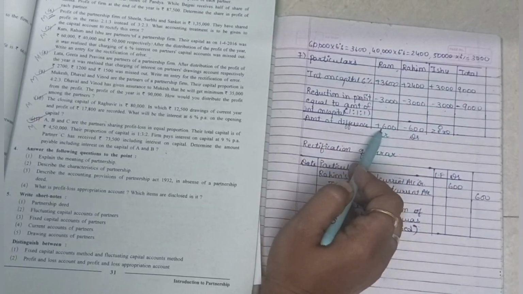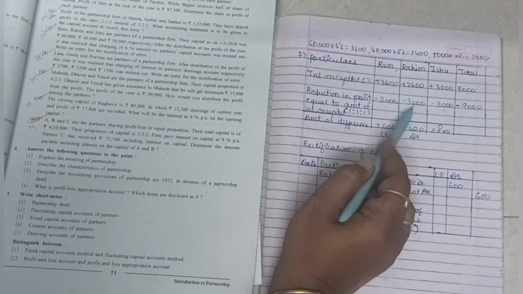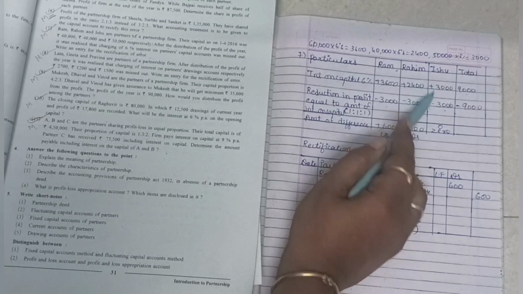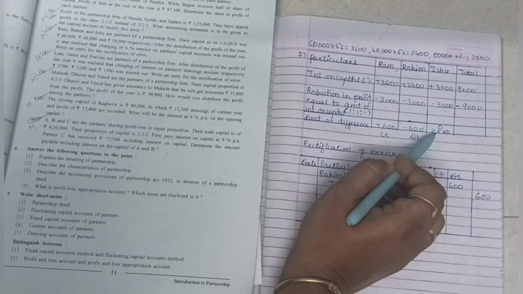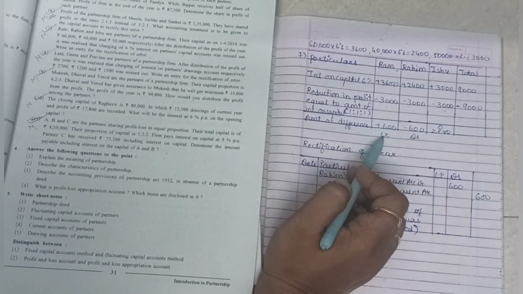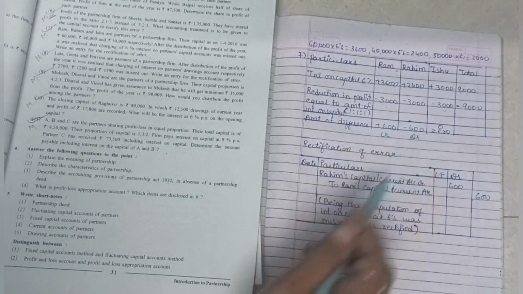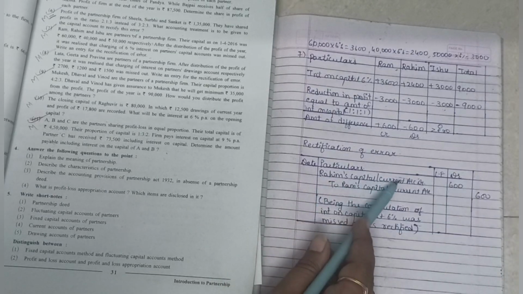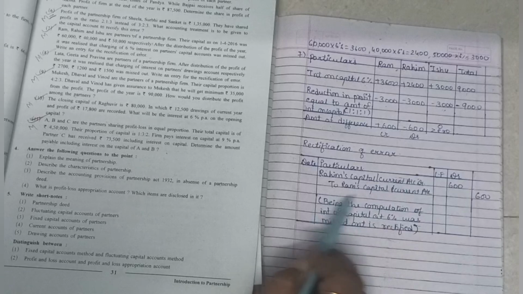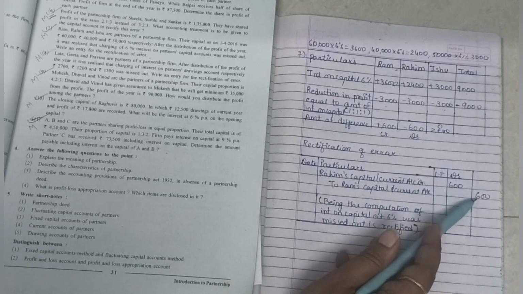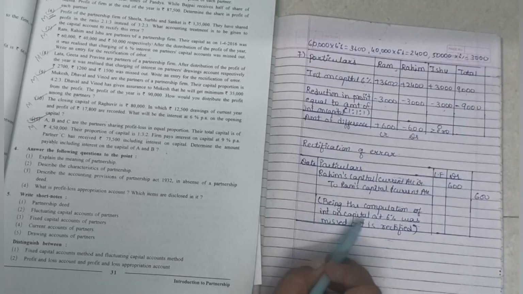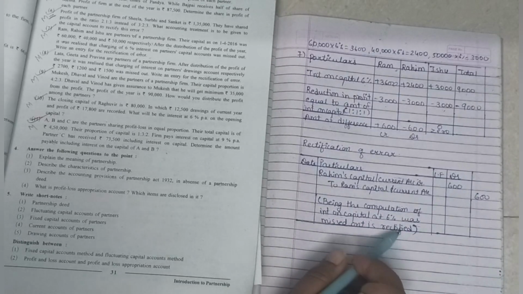3,600 minus 3,000 is plus 600. 2,400 minus 3,000 is minus 600. Here both are 3,000, so here it will come 0. Whatever plus is there, credit, and negative, debit. Now here we have to rectify the error. Rahim's capital current account debit 600 to Ram's capital current account 600. Narration being the computation of interest on capital at 6% was missed out and is rectified.